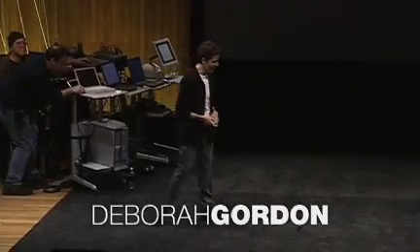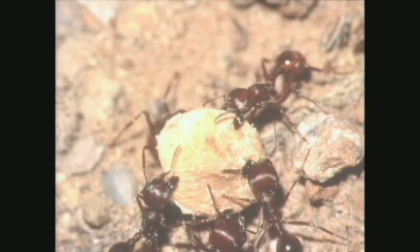I study ants, and that's because I like to think about how organizations work, and in particular, how the simple parts of organizations interact to create the behavior of the whole organization. So, ant colonies are a good example of an organization like that, and there are many others. The web is one. There are many biological systems like that: brains, cells, developing embryos.